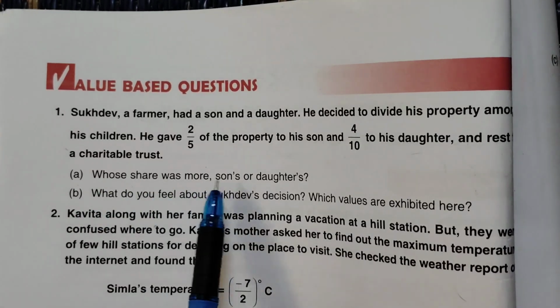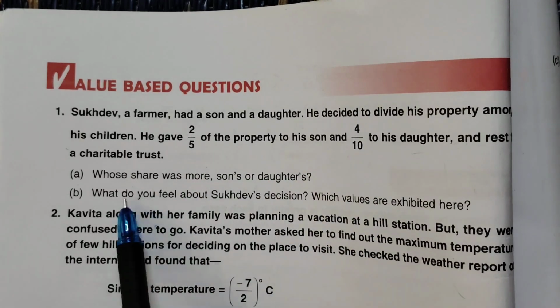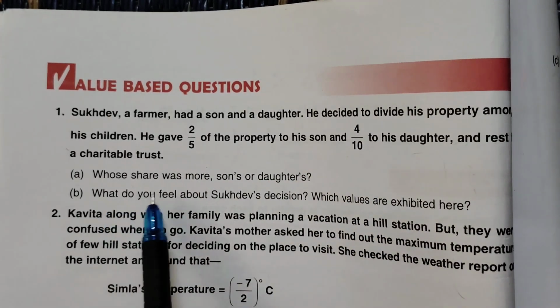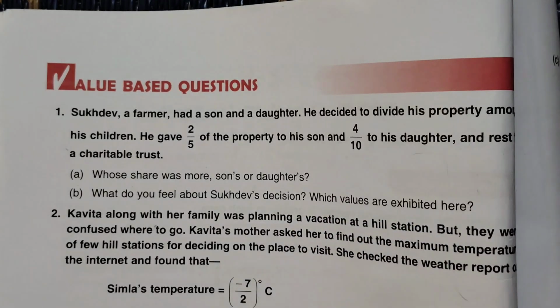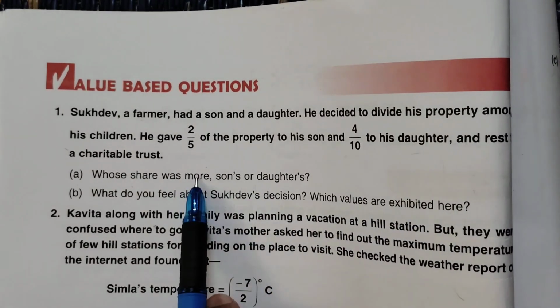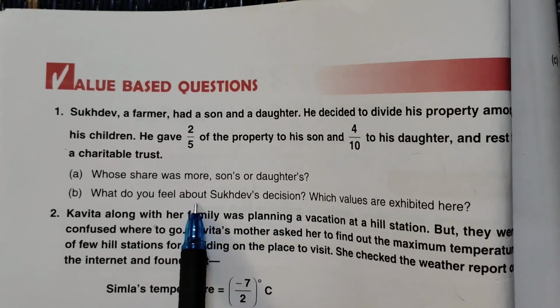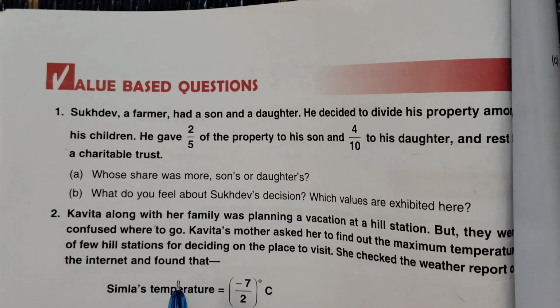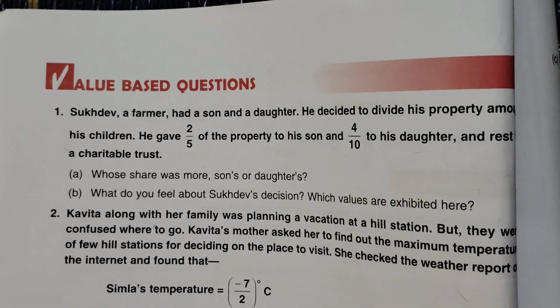Whose share was more, son's or daughter's? So we have to tell which share was more. And the second question: what do you feel about Sukhdev's decision? Which values are exhibited here? So first we'll find the answer to the first question. From that we will know what the values are and what we think about Sukhdev's decision.